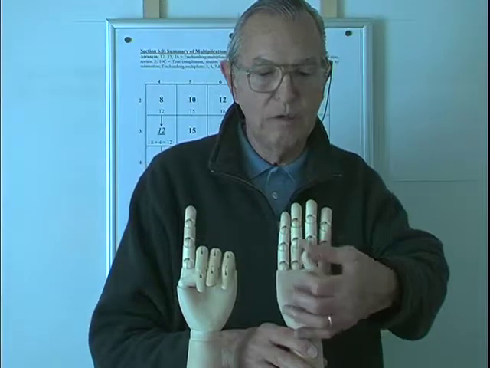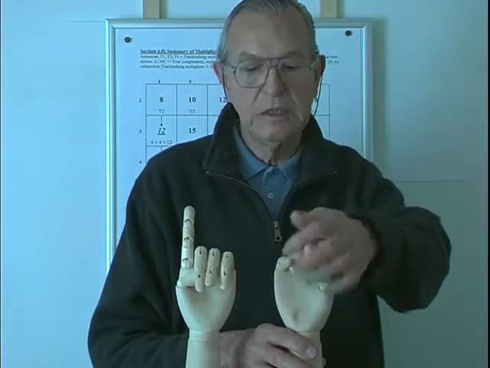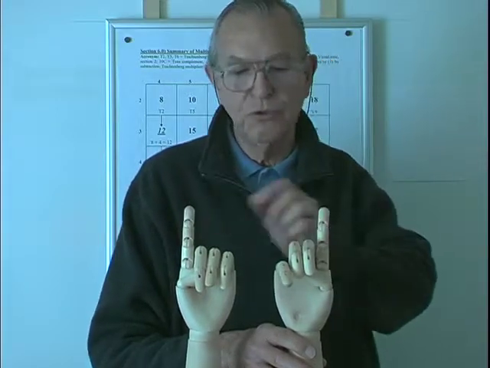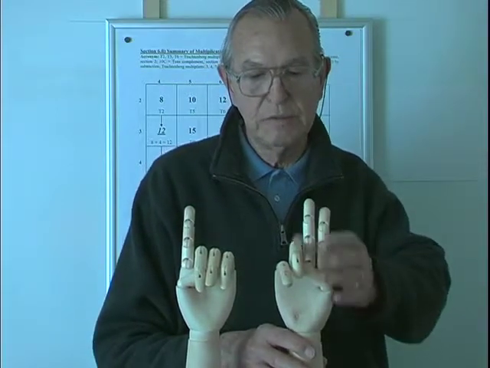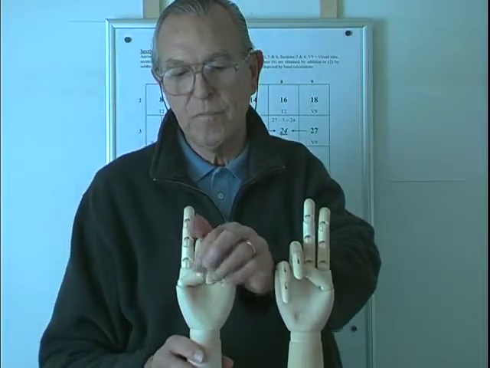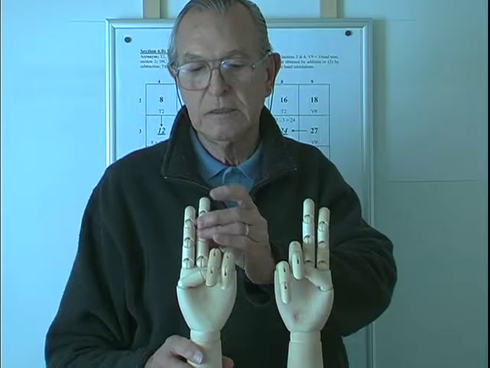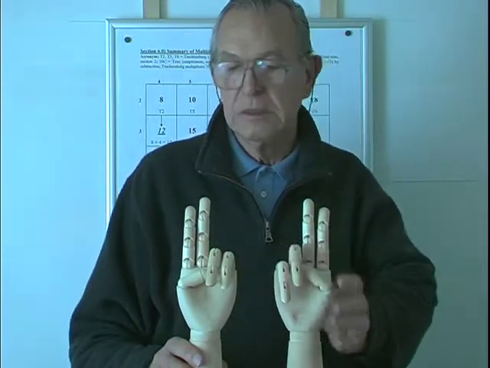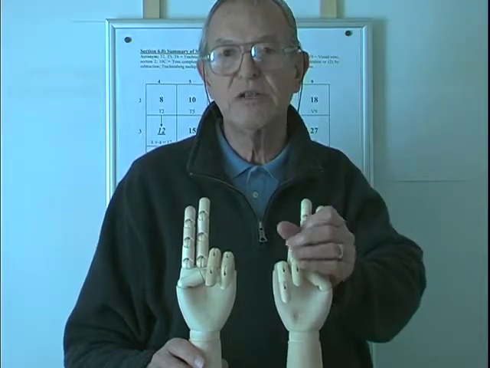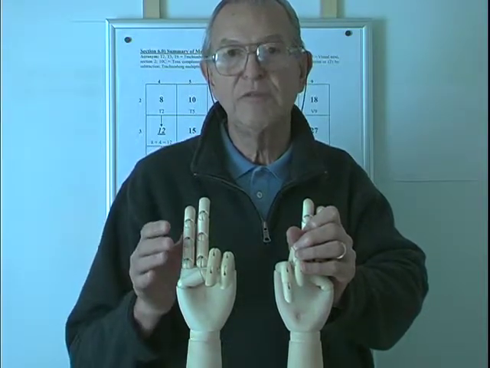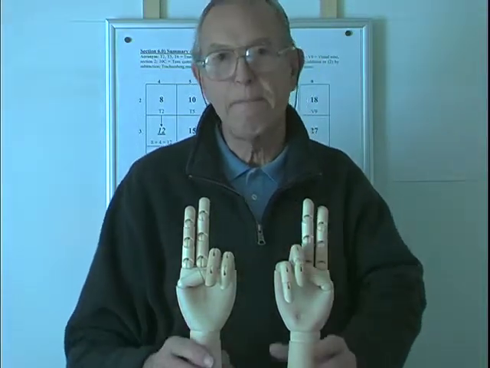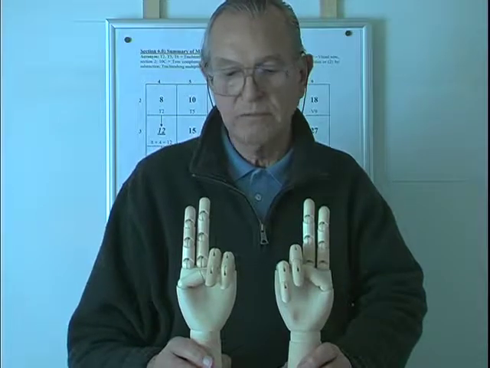5 times 4. I have 1, 2, 3, 4. The sets are equal. 2 is equal to 2. Right hand represents 0. Left hand represents the tens place. So I have 2, 0, 20. 5 times 4 is 20.